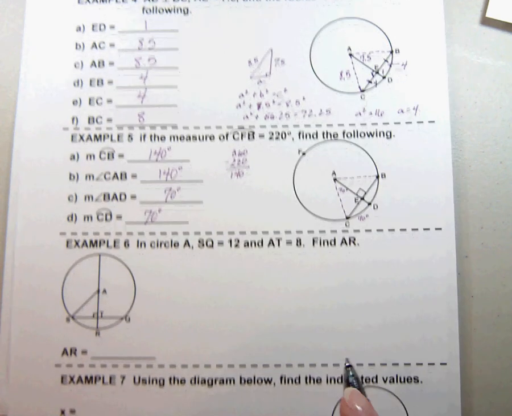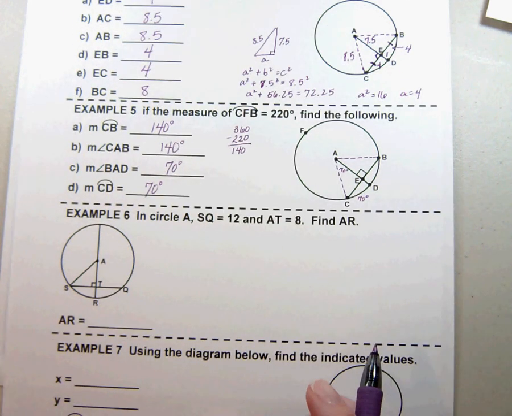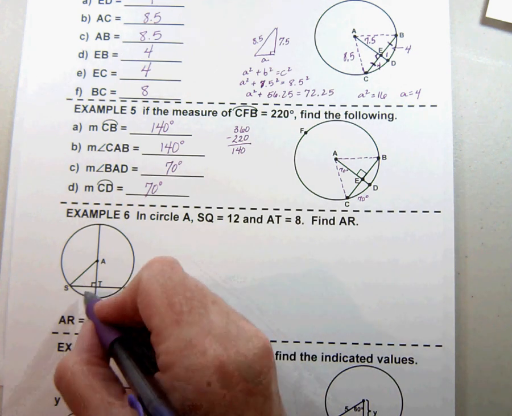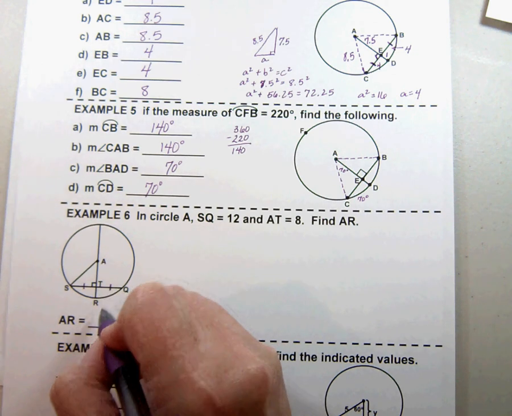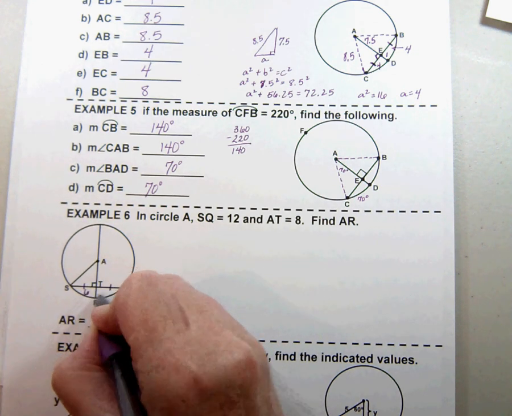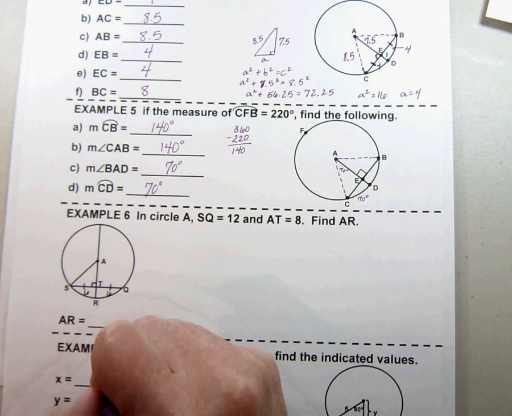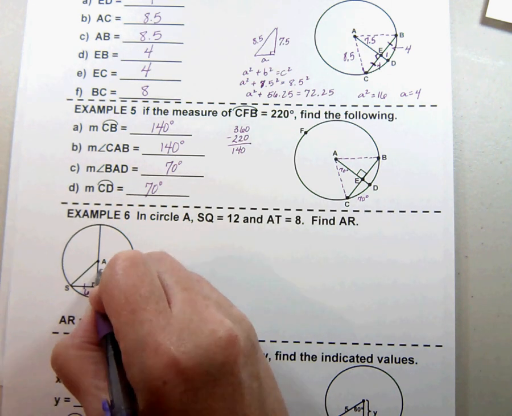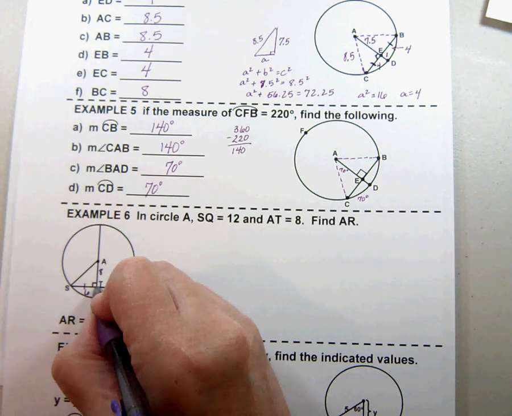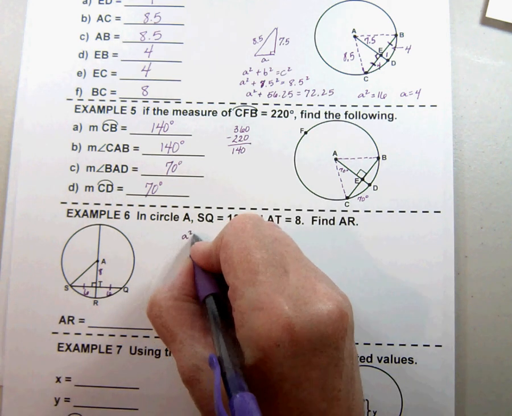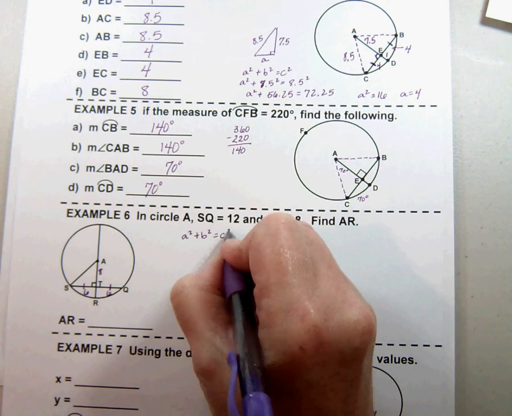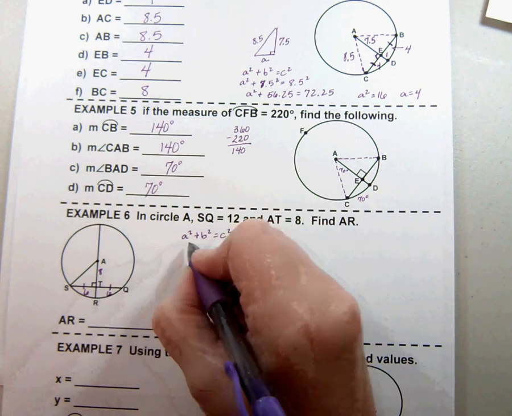Alright, example 6. In circle A, SQ is 12. Now because it's hitting at a right angle right here, that means it's bisecting that chord. So if SQ is 12, those pieces from S to T and T to Q are both 6s. AT is an 8. So just be careful, that just means that this little triangle right here is 8 and 6.